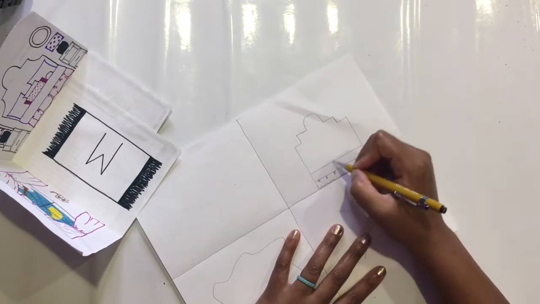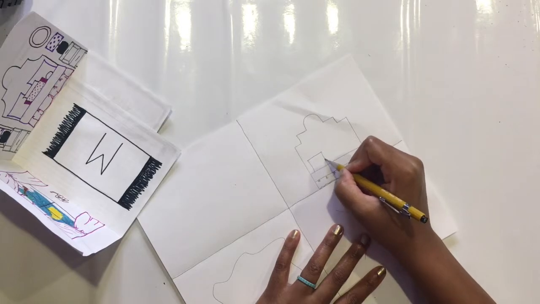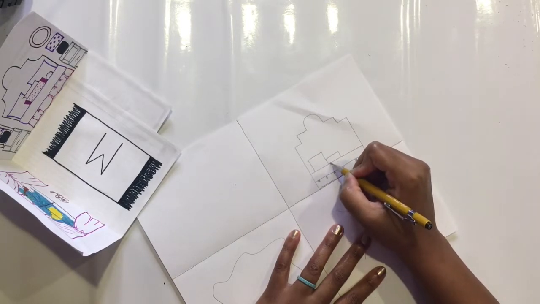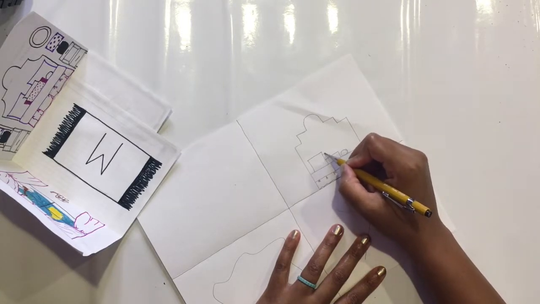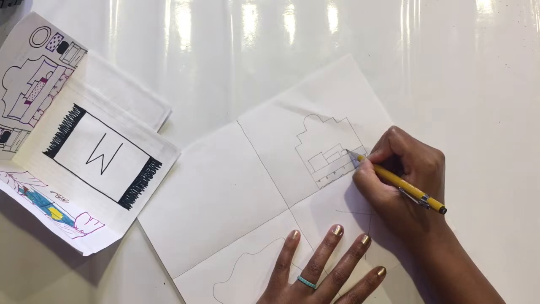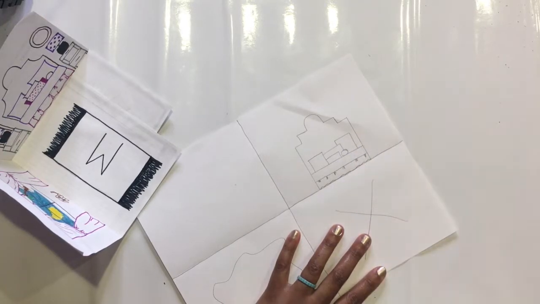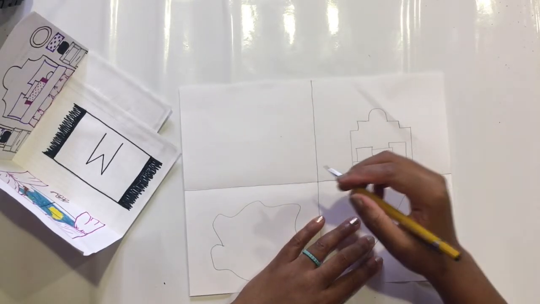All right, and then on top of my bed, I want to have a bunch of pillows. And your pillows can be any shape. They can be squares, rectangles, circles, just like that. Remember, you're the artist, so you can be as creative as you want to be.